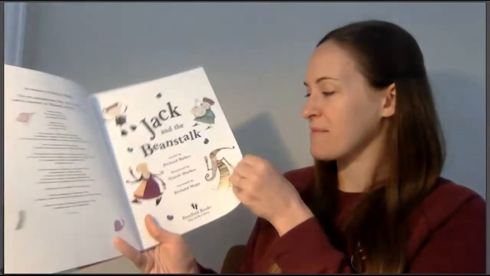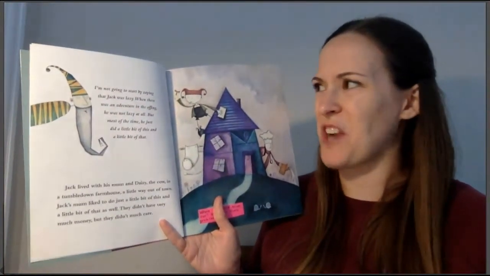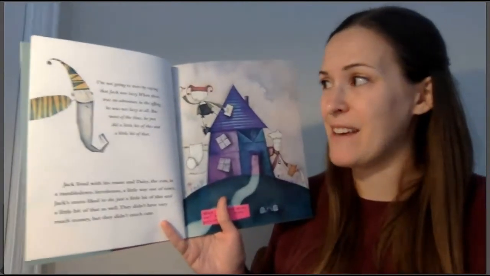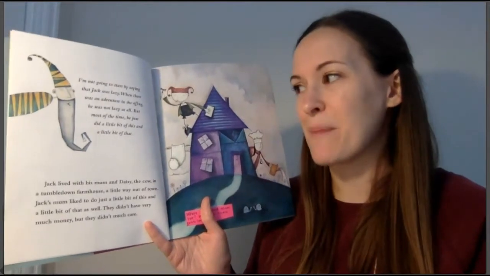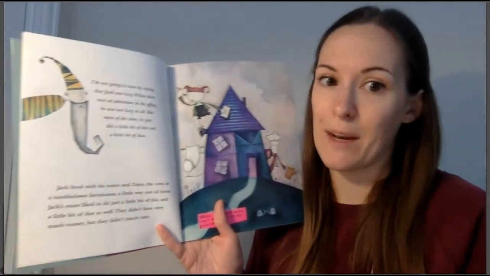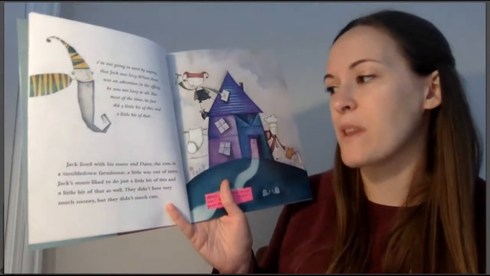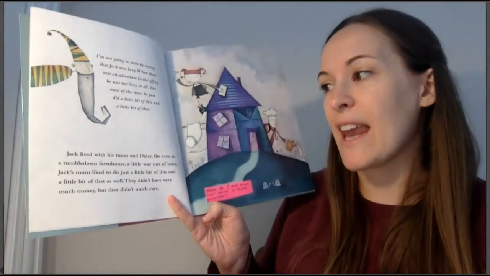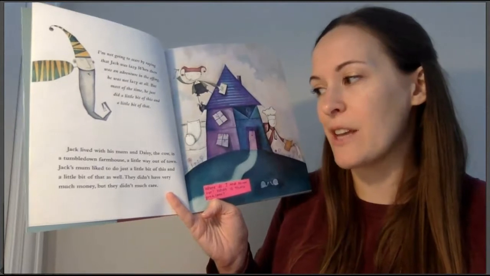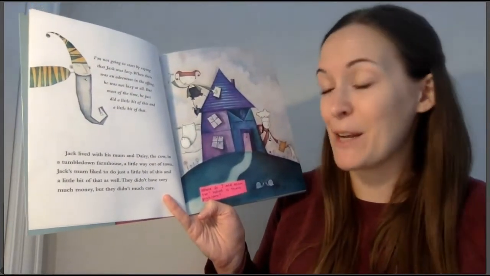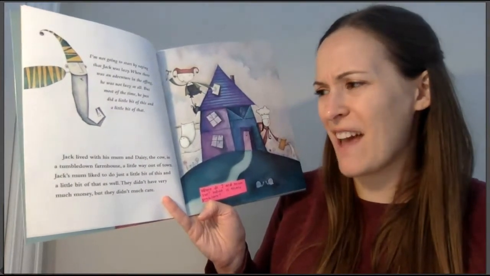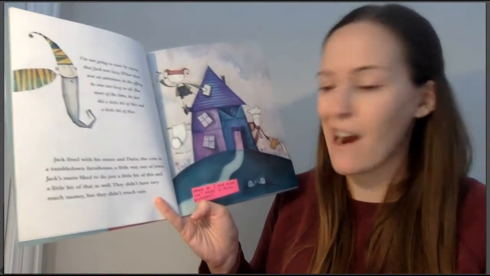Jack and the Beanstalk. I'm not going to start by saying that Jack was lazy. When there was an adventure in the offing, he was not lazy at all. But most of the time, he did just a little bit of this and a little bit of that. Jack lived with his mom and Daisy the cow in a tumble-down farmhouse a little way out of town. Jack's mom liked to do just a little bit of this and a little bit of that as well. They didn't have very much money, but they didn't much care.